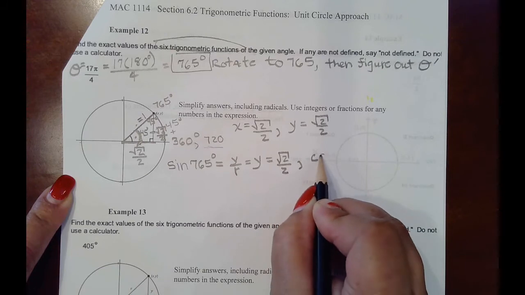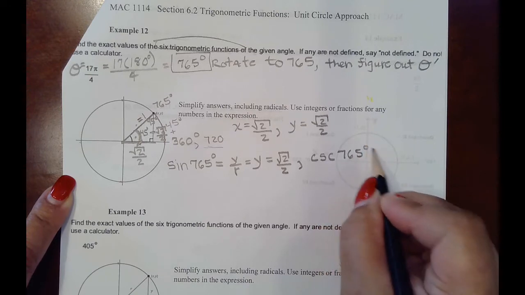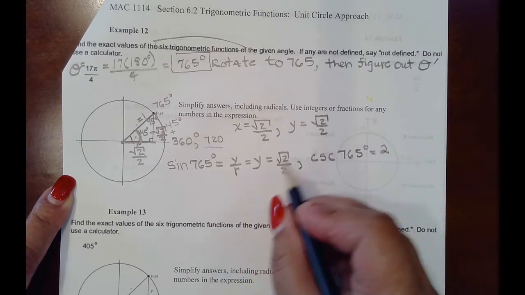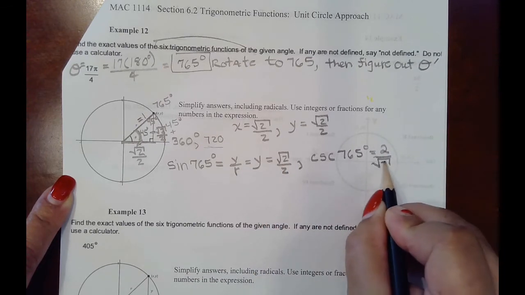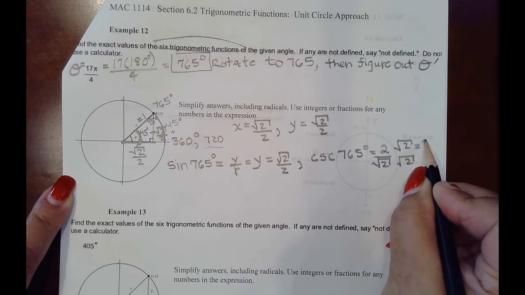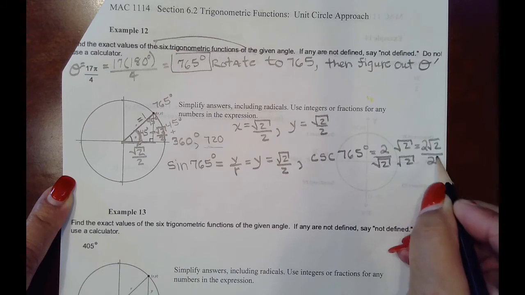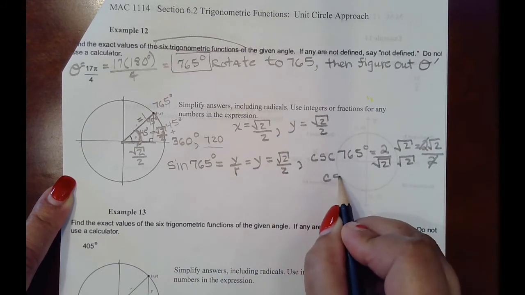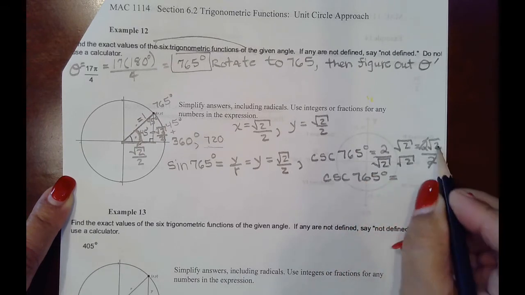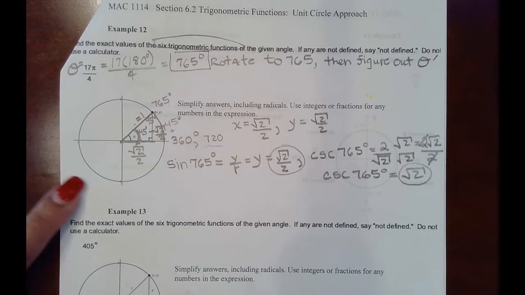Okay, reciprocal function to sine is cosecant. Okay, this came out square root of 2 over 2, so this would be the reciprocal of this, which needs rationalizing, so we'll have to get rid of that radical in the bottom by doing this. 2 times square root of 2 on the top, regular 2 on the bottom. These cancel so that your cosecant value ends up being just square root of 2. Okay, so we have the sine, we also have the cosecant.